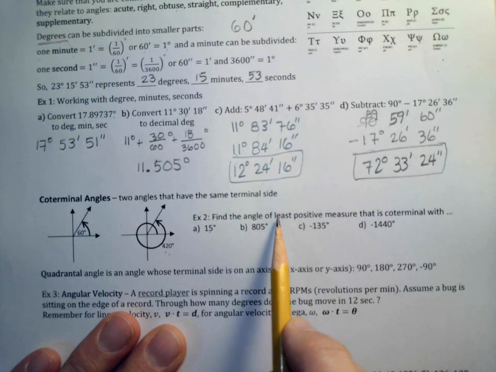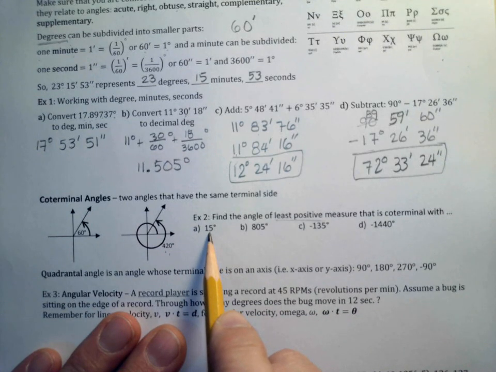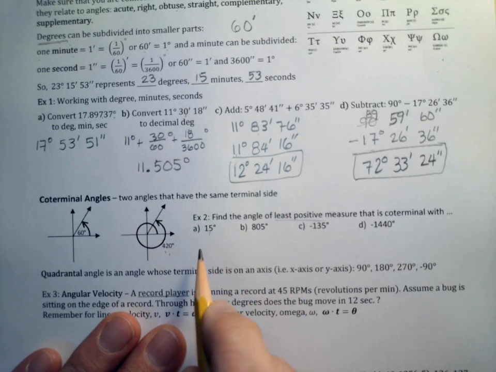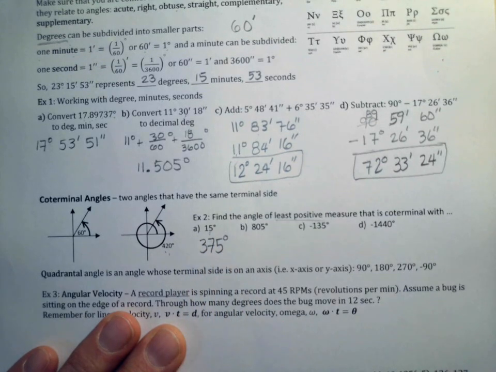Here we're asked to find the least positive, so it means the smallest positive coterminal angle. So you can't get any lower than 15, so you're going to have to add 360 to that. 375 degrees would be coterminal with 15.